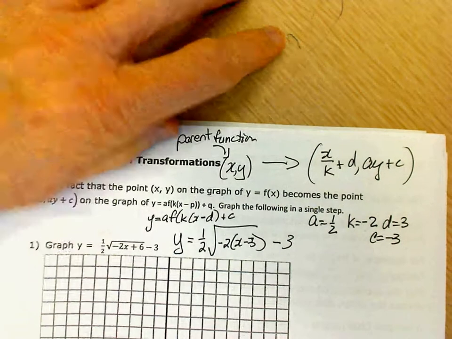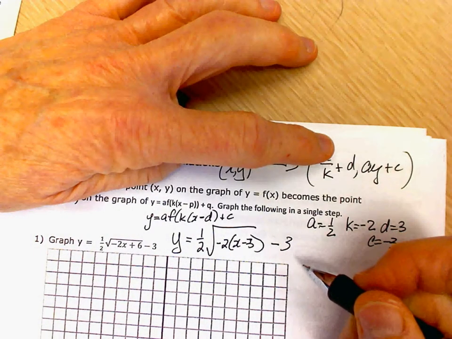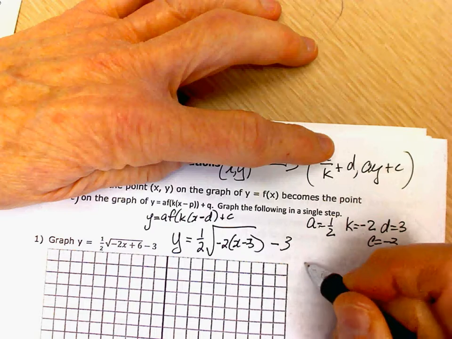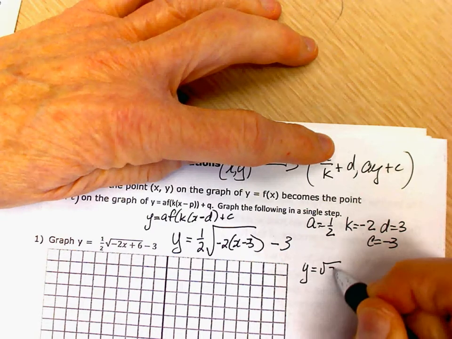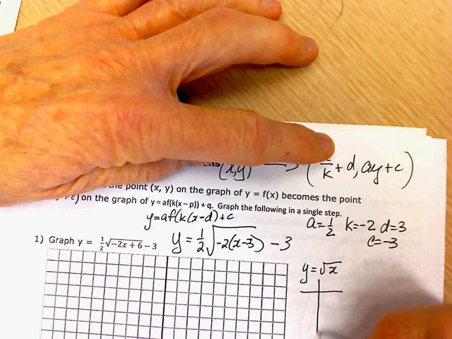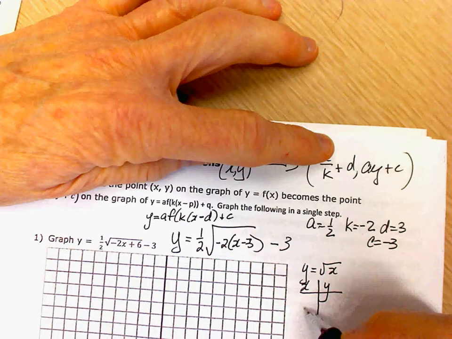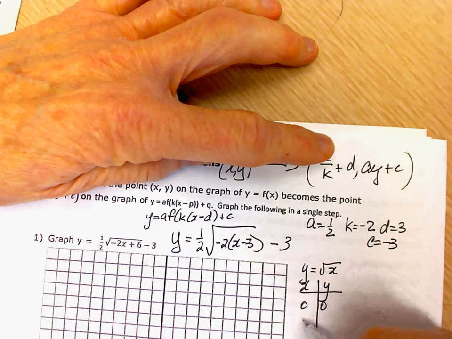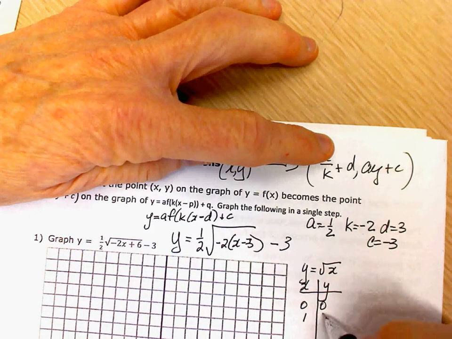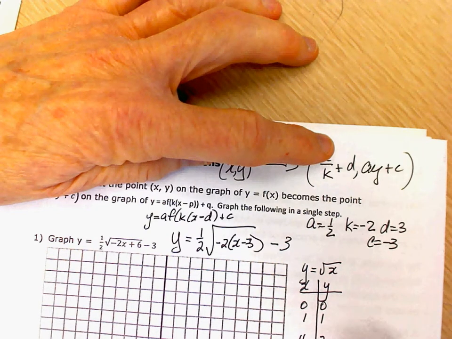So, first of all, we're going to look at the parent function. Let's do a table of values for the parent function. The parent function is 0, 0; 1, 1; 4, 2; 9, 3; 16, 4.